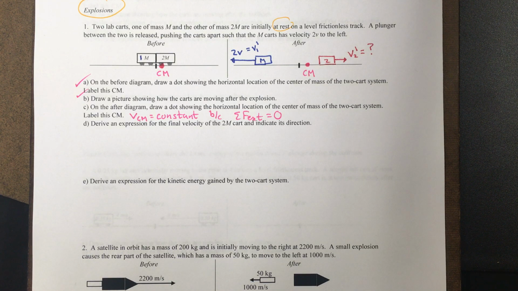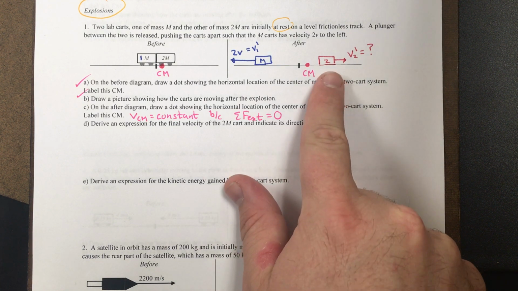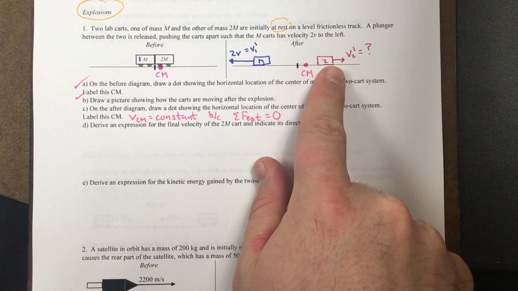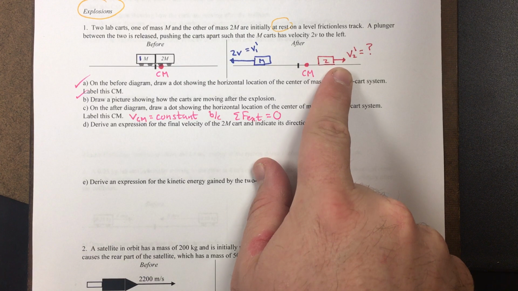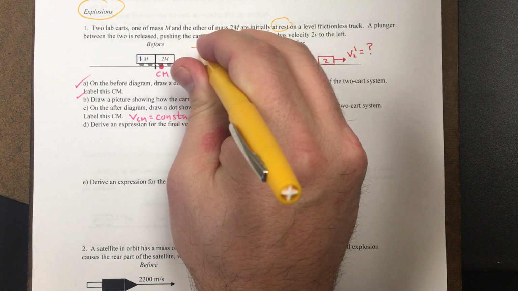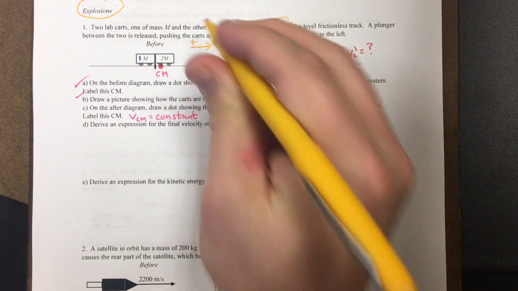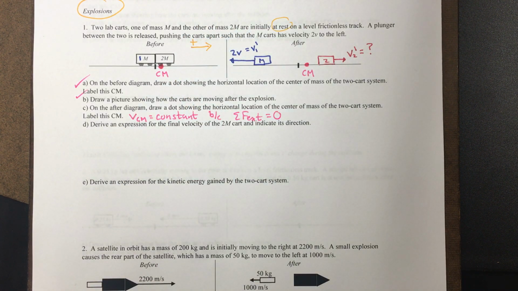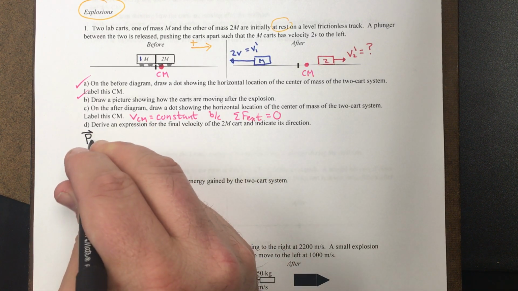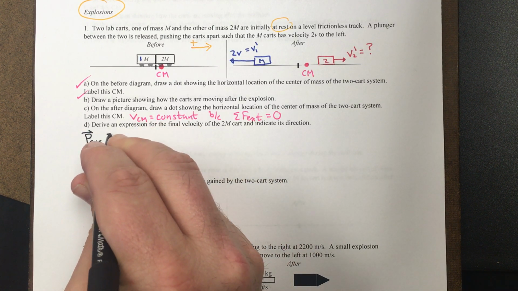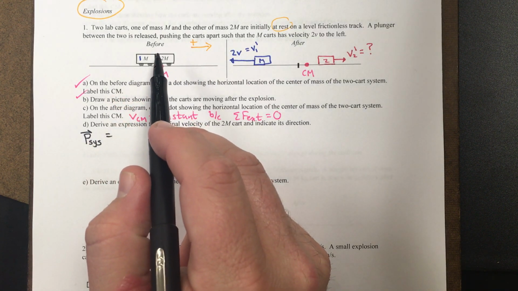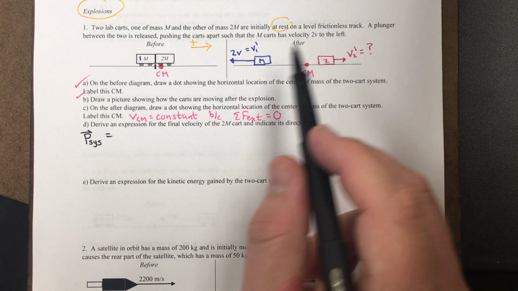All right, so part D, derive an expression for the final velocity of the 2m cart, that's cart 2 in my picture, and indicate its direction. Well, I'm pretty sure that it's going to move to the right, but let's figure out how fast it's moving. The first thing I'm going to do is define right to be my positive direction. Then I'm going to calculate the momentum of the entire system. I'm going to say P system. And I'm going to do that using the information in the before picture. I don't have enough information to do that over here.